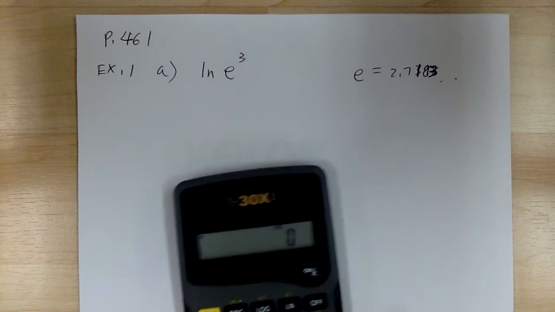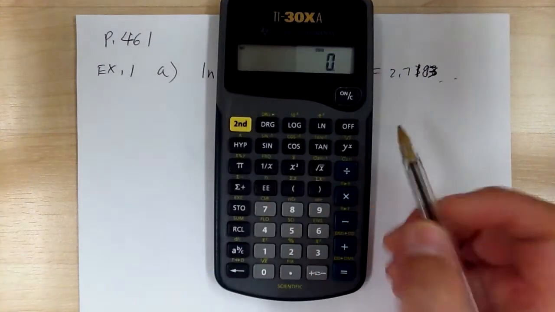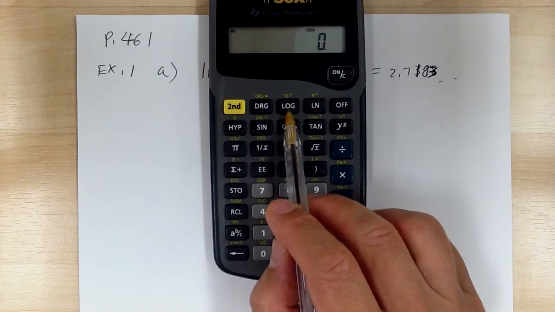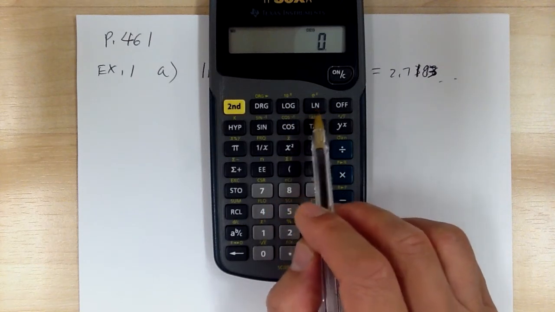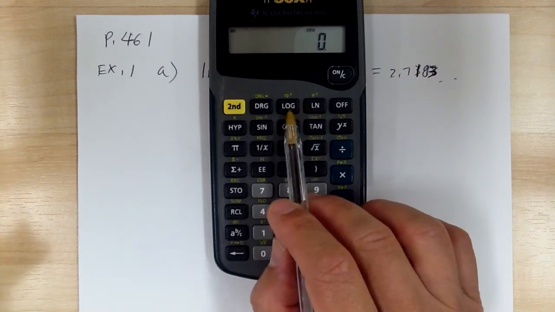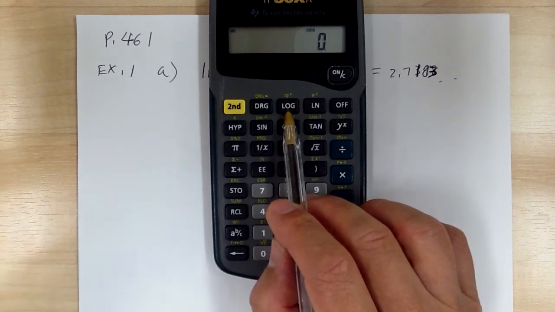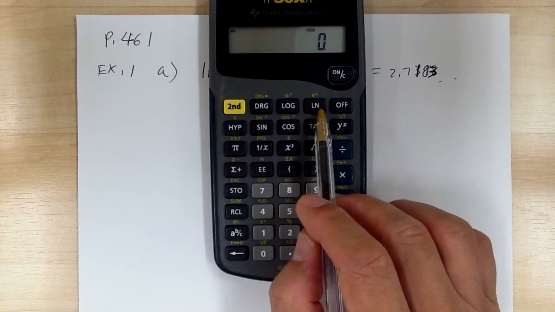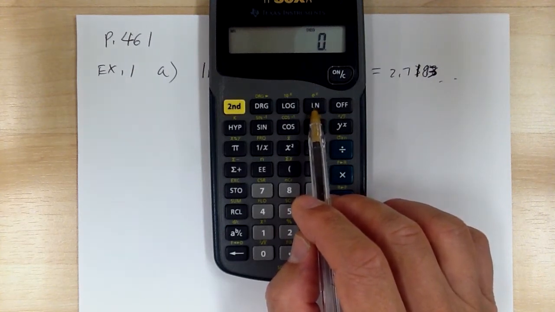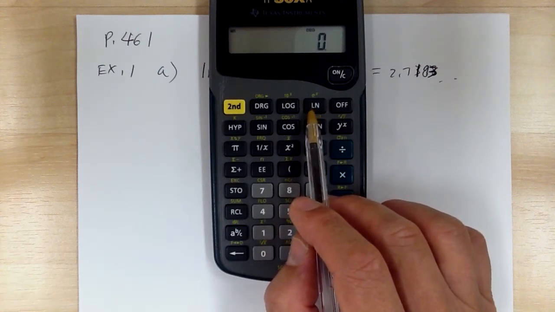Now, notice on the calculator you have two bases, right? You have log and ln, the common log and the natural log. The reason you only have two is that you use the common log a lot. That's why it's called common log, because we use the decimal system, so it's base 10. Another special log is base e, called the natural log. The reason it's called a natural log is that it happens a lot in nature.